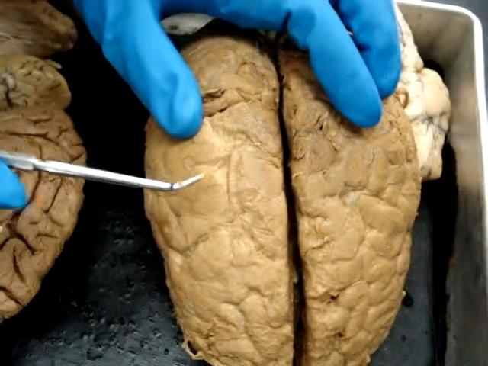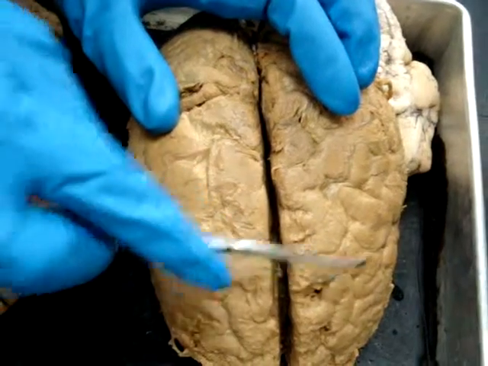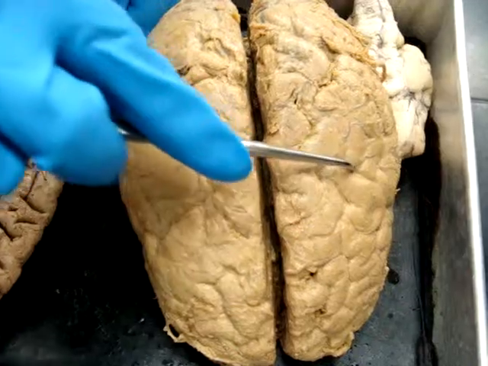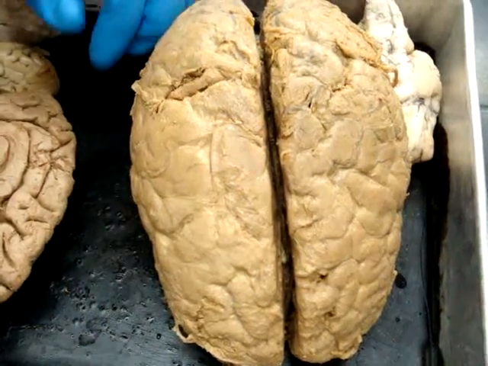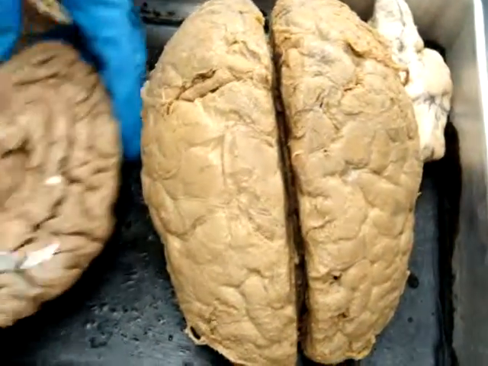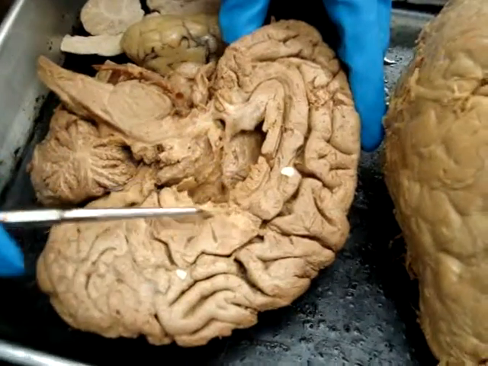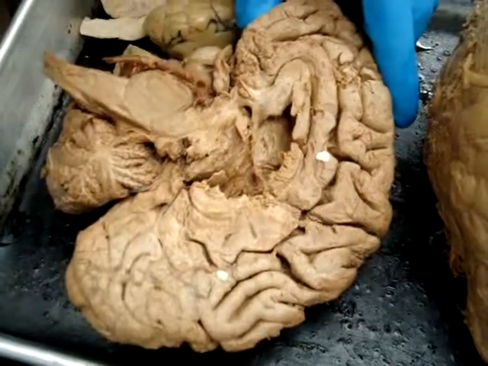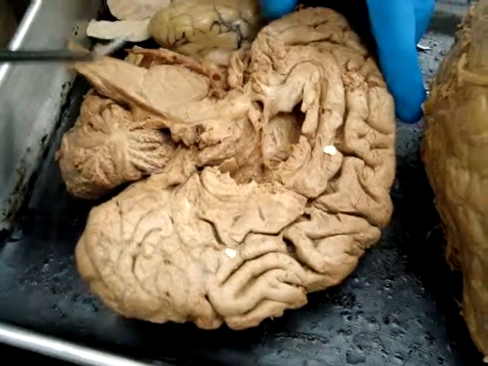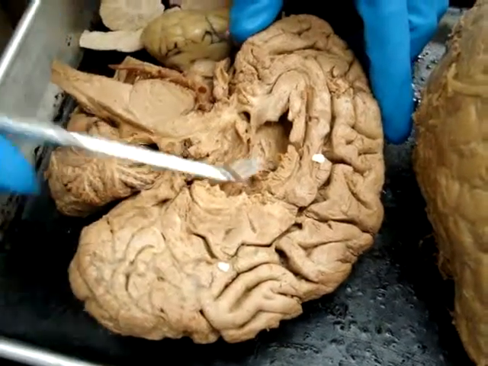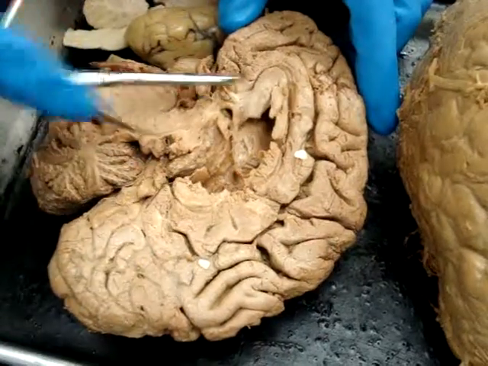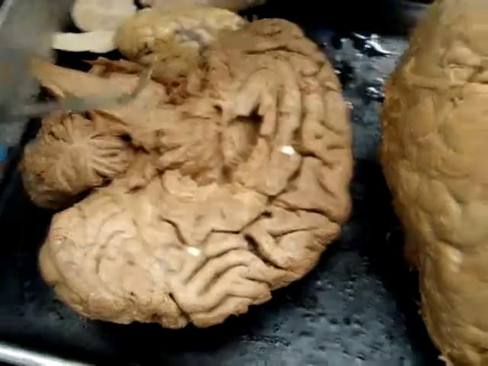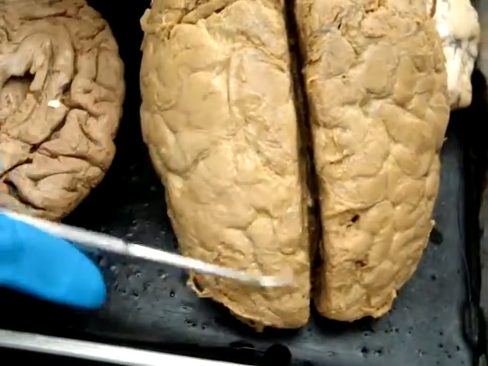Gyrus. These are the gyri, these lumps. Sulcus. The sulcus is the valleys in between the gyri. Corpus callosum. Corpus callosum is this body right here that connects the two regions of the brain, with gray and white matter. Gray and white matter would be gray matter on the outside and white matter on the inside, which would be myelinated. Frontal lobe. This is the frontal lobe.